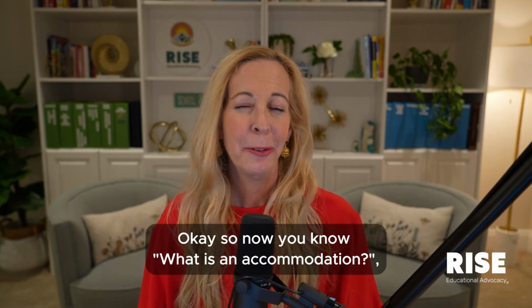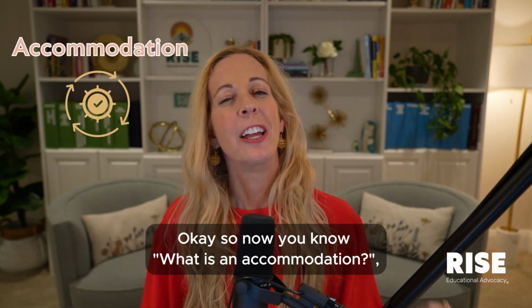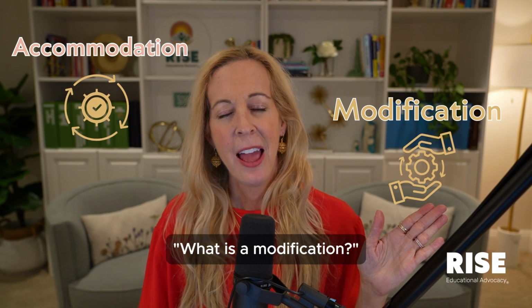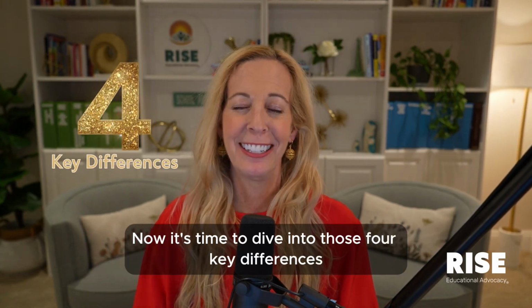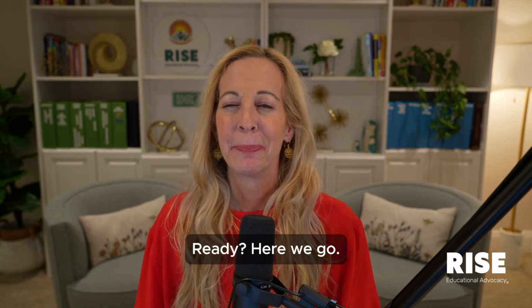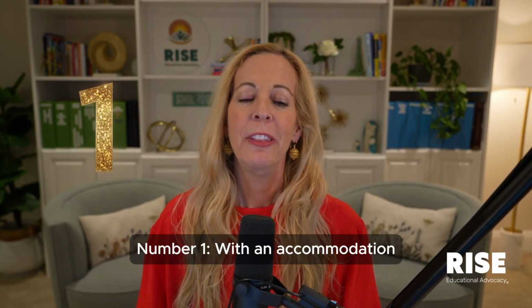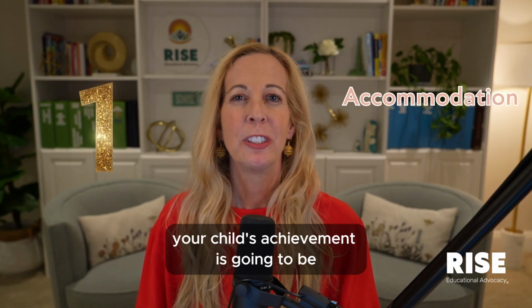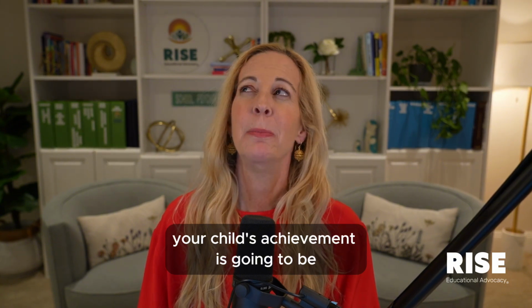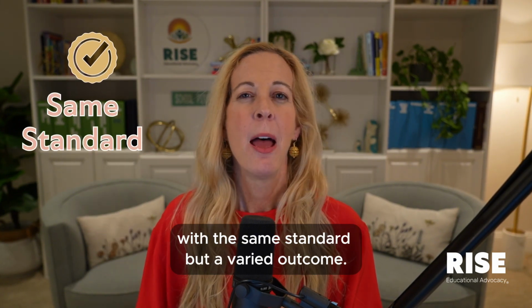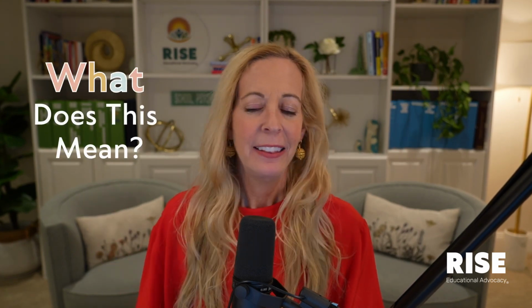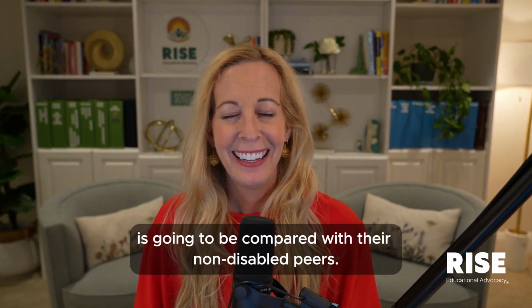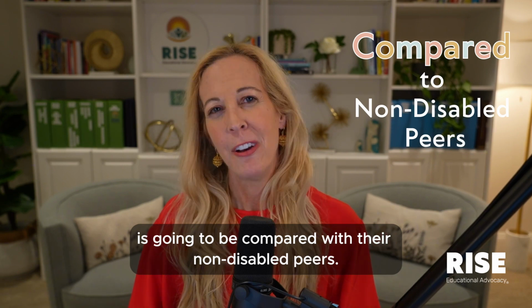Okay, so now you know what is an accommodation, what is a modification. Now it's time to dive into those 4 key differences. Ready? Here we go. Number 1, with an accommodation, your child's achievement is going to be with the same standard, but a varied outcome. What does this mean? This means your child's achievement is going to be compared with their non-disabled peers.